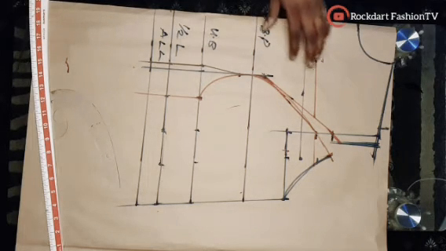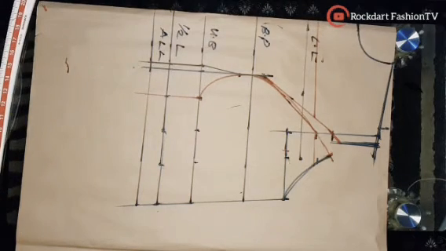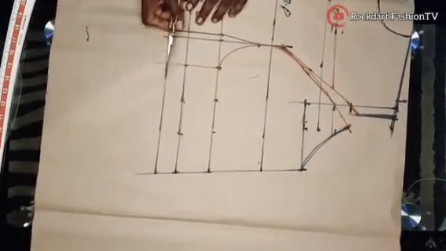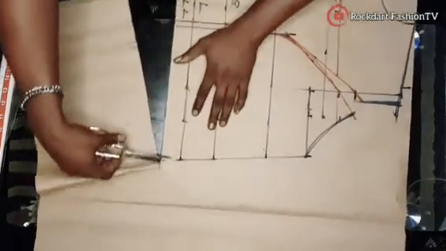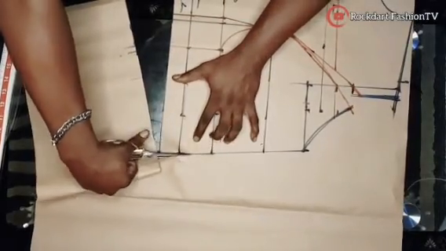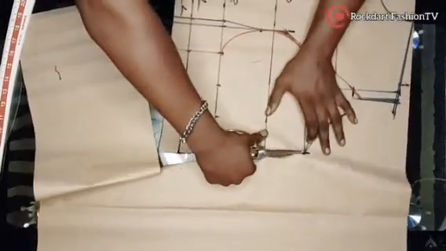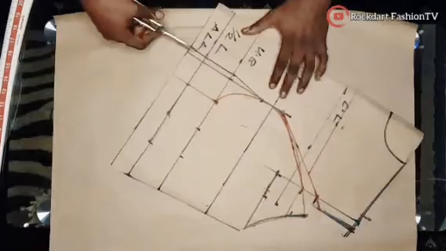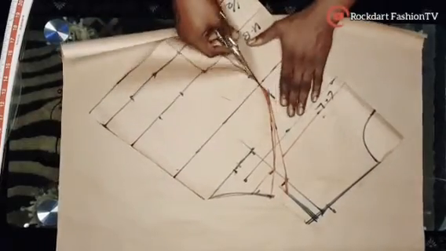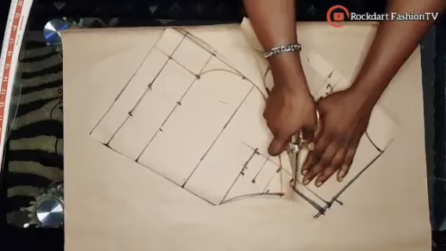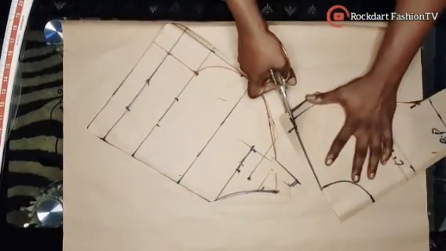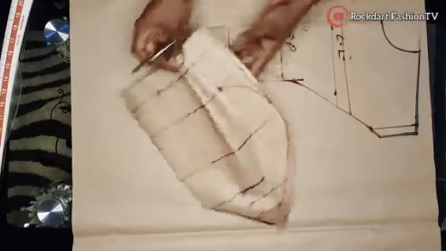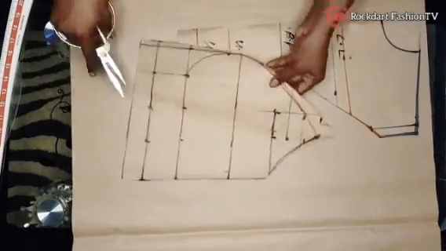I'll go ahead and cut it so that I'll use it for my back parts. I won't cut this dart part because I will use it for my front.